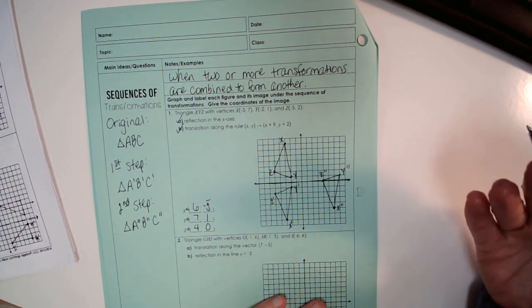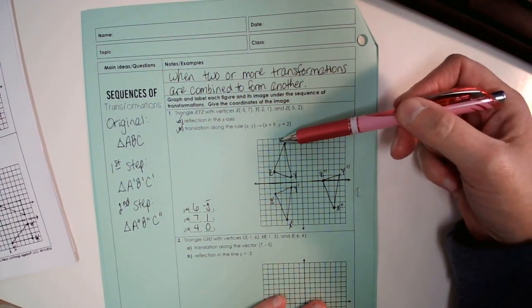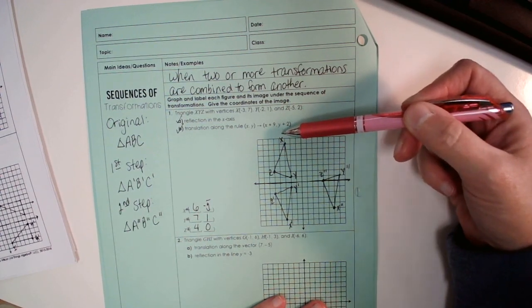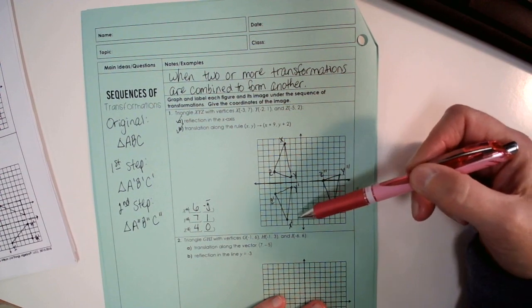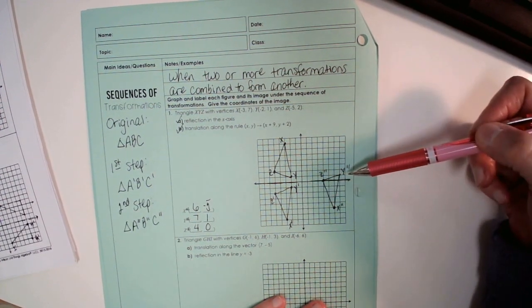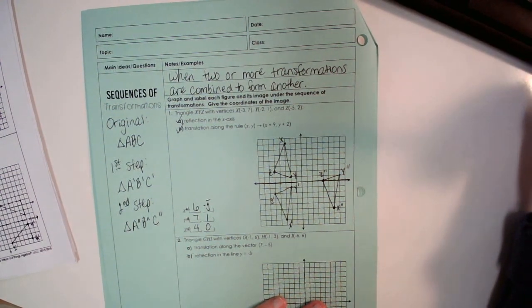It's not difficult. It's just we're combining things we already know how to do, and we're being careful to label the original one, the pre-image, x, y, z. The first one we get, x prime, y prime, z prime. And the last one, x double prime, y double prime, z double prime.